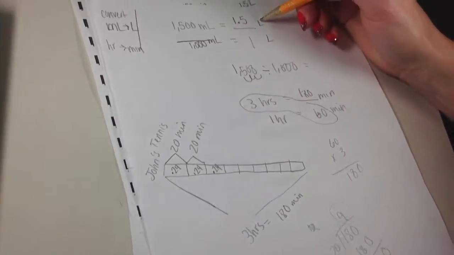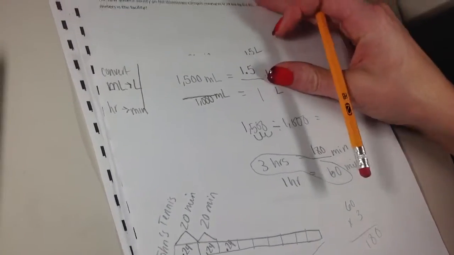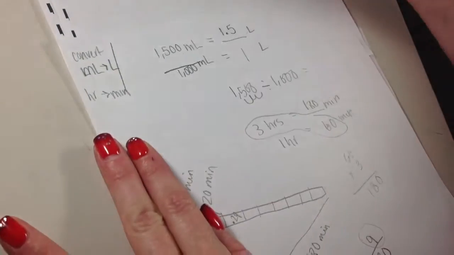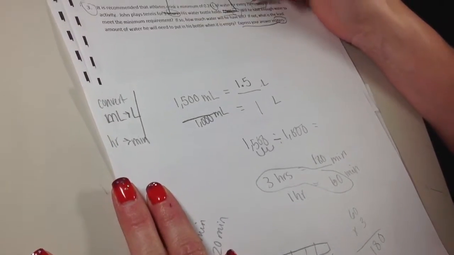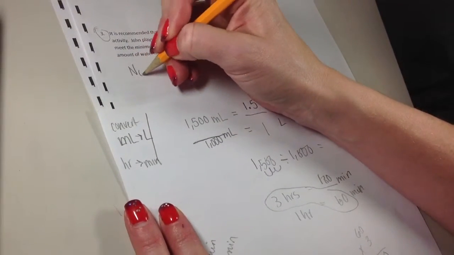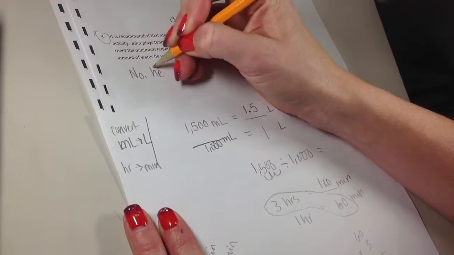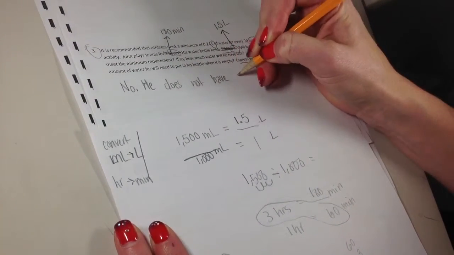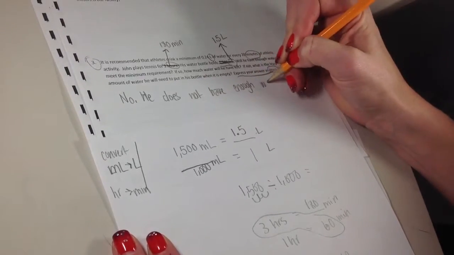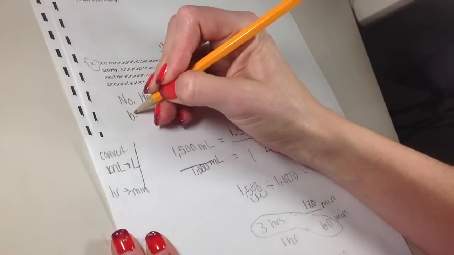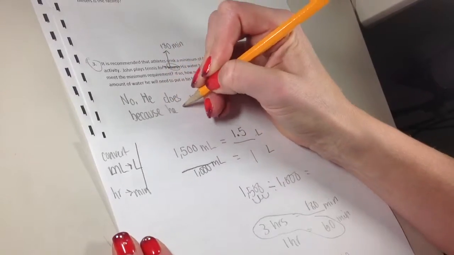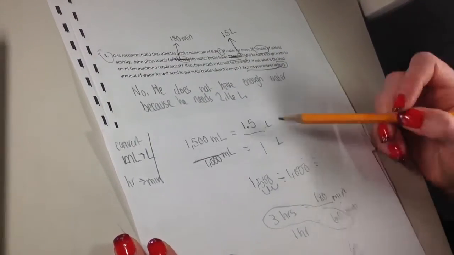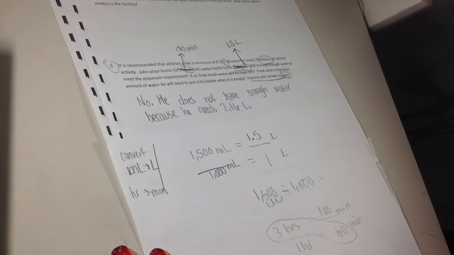If his water bottle is 1.5 liters, does he have enough? Well, the answer is clearly going to be no. So let's answer that first. Will he have enough water to meet the minimum requirement? No. He does not have enough water because he needs 2.16 liters. Okay, and he only has a bottle that holds 1.5 liters.